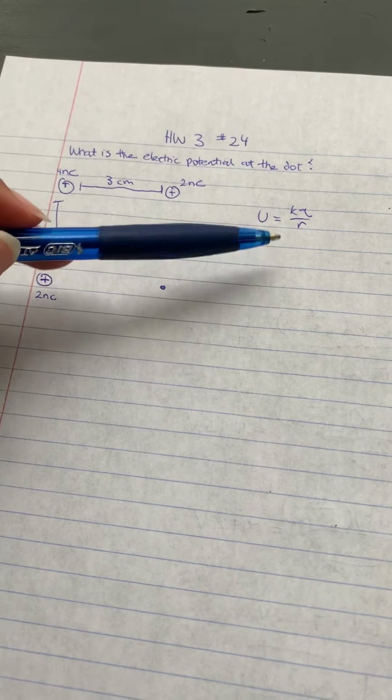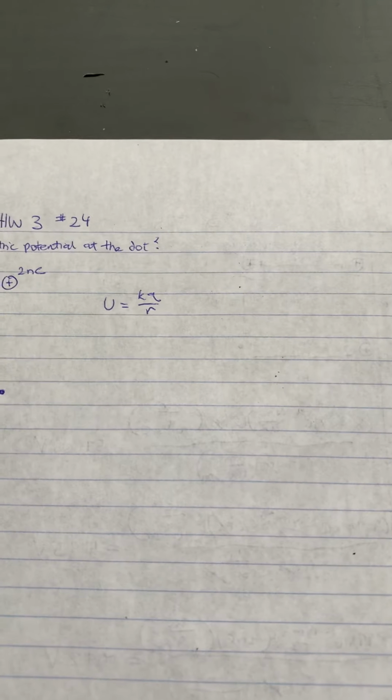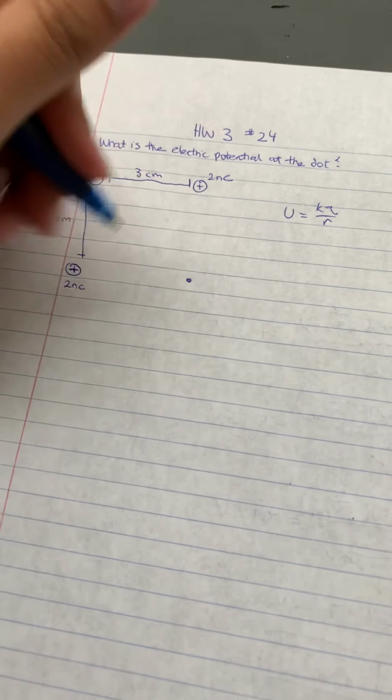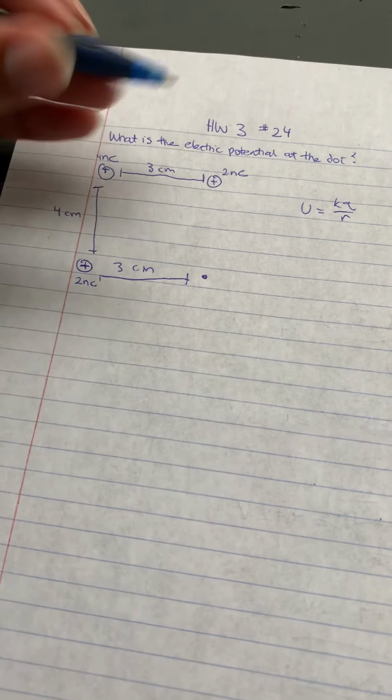So in order to solve this problem, we need to know what we know and what we don't know. We know K is a constant, so we know that. We know Q, which is these individual charges, so we know that. And we know the R for 2 of these charges. So R from this point over here to the dot will be 3 centimeters. And from here to here will be 4 centimeters.